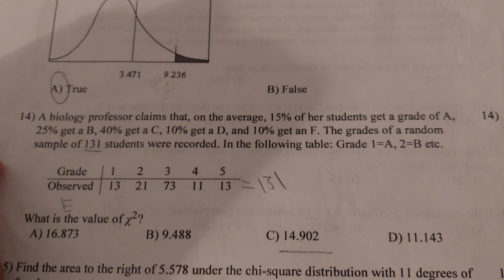So let's go over to the whiteboard. So what 14 is asking is find x squared, or otherwise known as chi squared. Now how we're going to do that is by using this formula. Chi squared is equal to observed minus expected squared divided by the expected. So let's get our values. So I rewrote it right here.